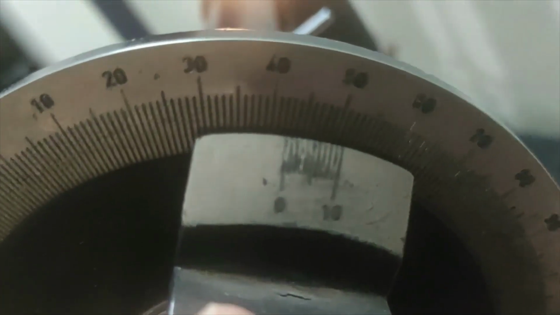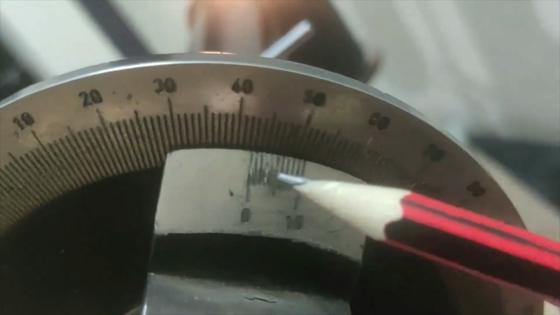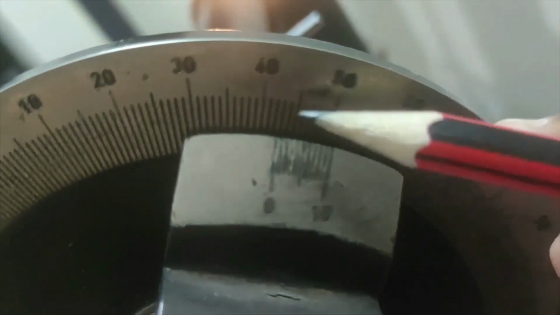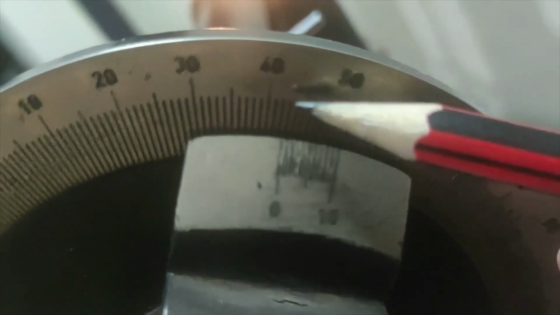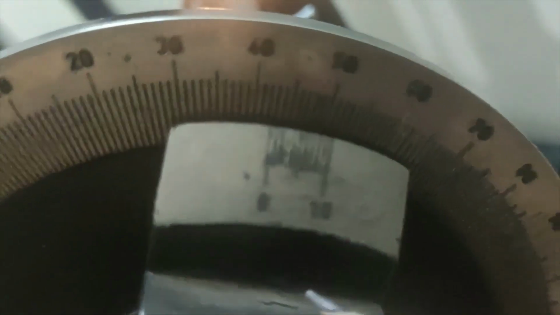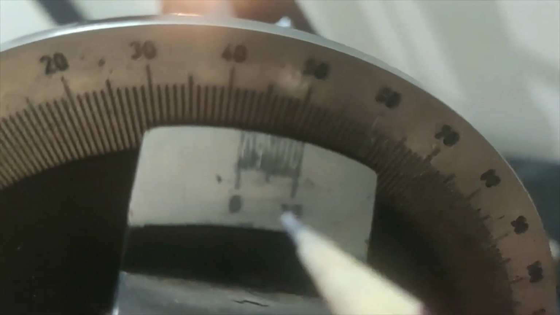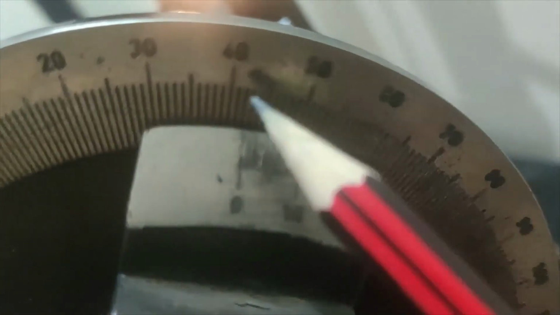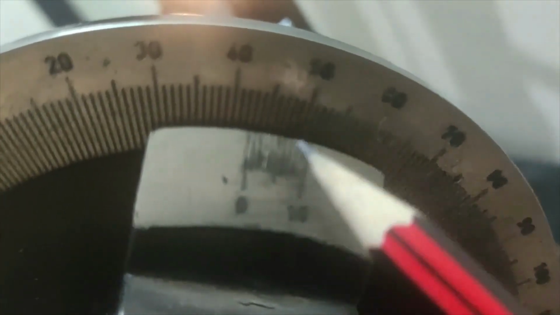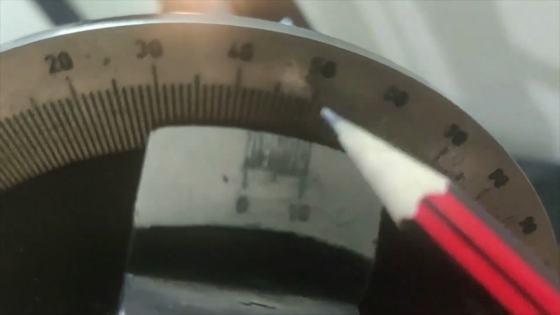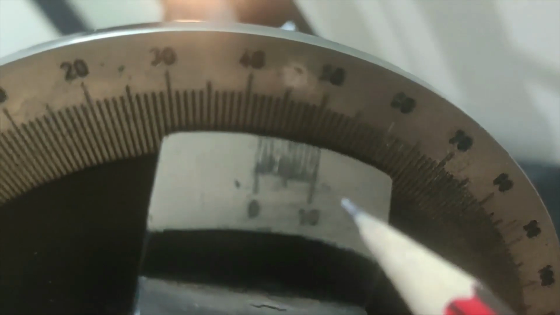Say this is my 40, 41, 42, so the main scale is 42. Then I'll look for which vernier scale division is coinciding with a main scale division. Let's say 6 or 7 is coinciding.